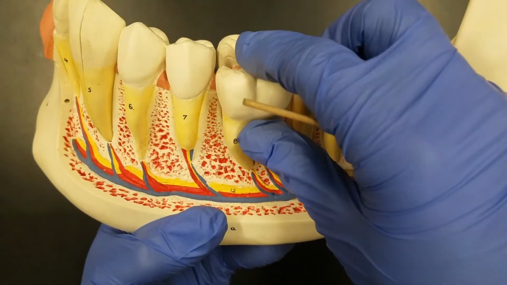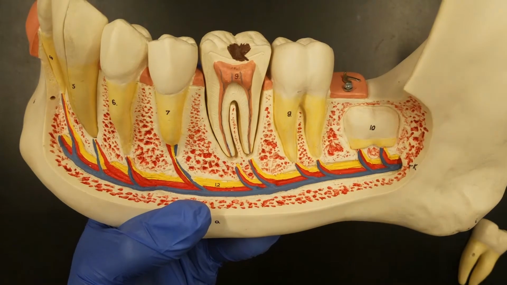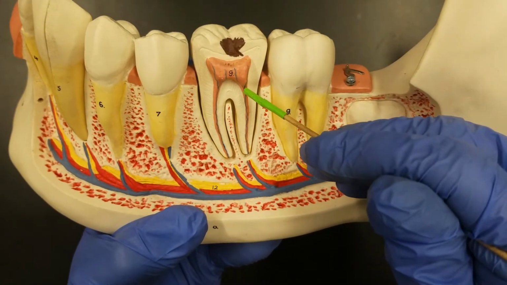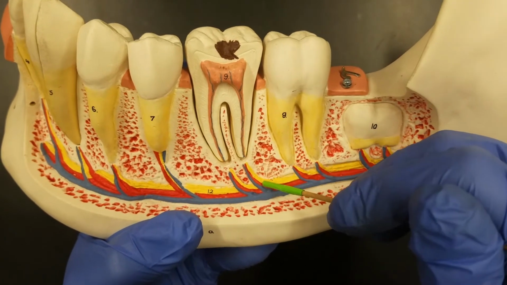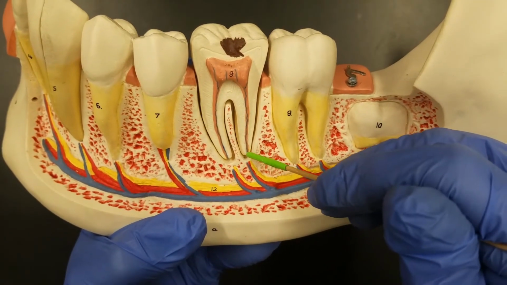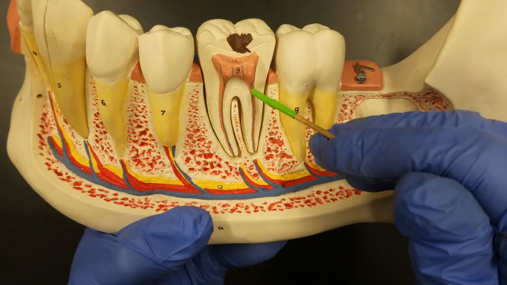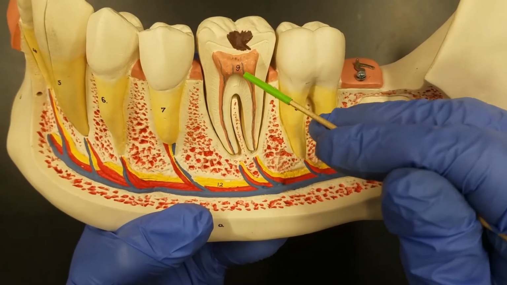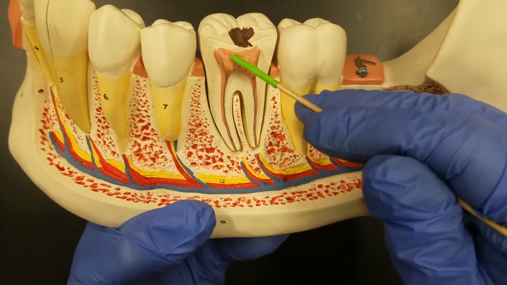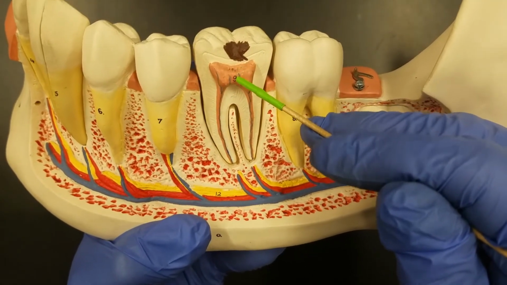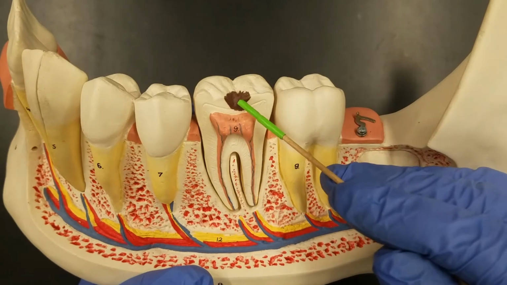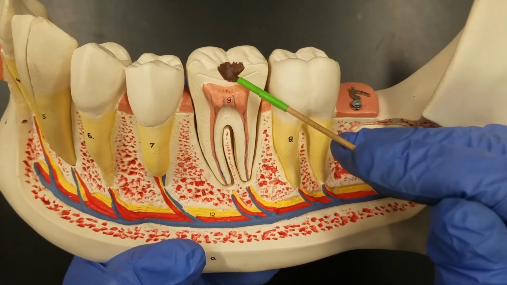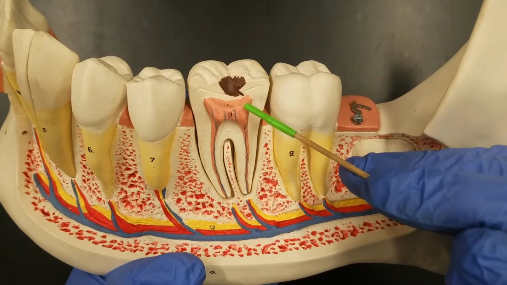Now, if I open this tooth up, I can see on the inside, running through the root region, I have the root canal. The root canal is how nerves and blood vessels enter up into the inside of the tooth. So it's that passageway that's allowing those vessels and nerves up into this central region, which we call the pulp cavity. Now, one thing to note on this tooth, this little brown area, that's a cavity. And we can see that this cavity is almost all the way down to the pulp.